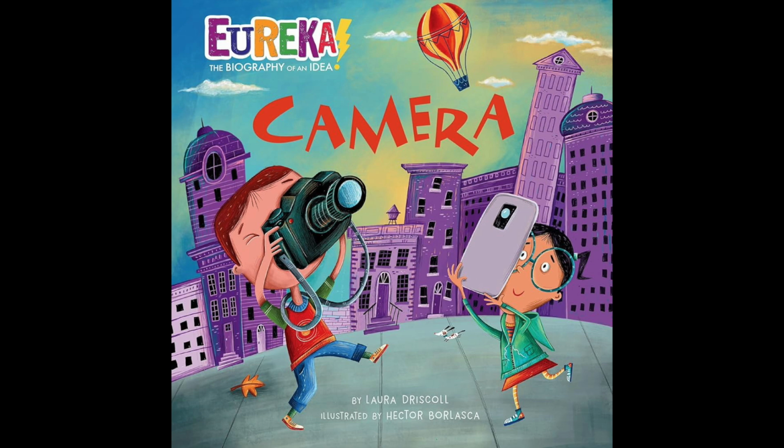Aristotle wondered. Light moves in a straight line. If it is squished through a small round hole, the rays of light cross paths. When they hit a flat surface in a dark space, they reform as an upside-down backward image. This very simply is how every camera works.